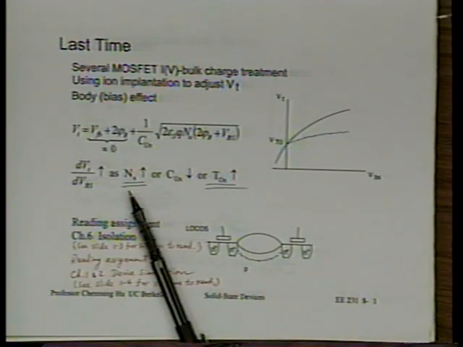This is sometimes very important, both good and bad. The good thing is that if you find out that your isolation threshold voltage is not high enough, a little bit of body bias is going to do a lot of good to increase it. The bad thing is, what if your VBS is a positive bias, which sometimes can happen?